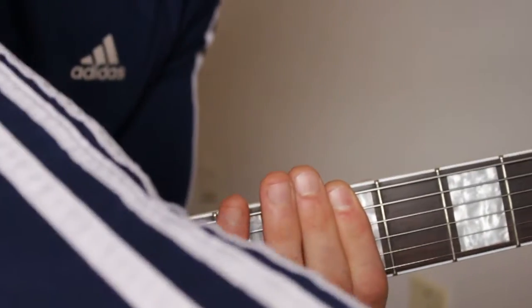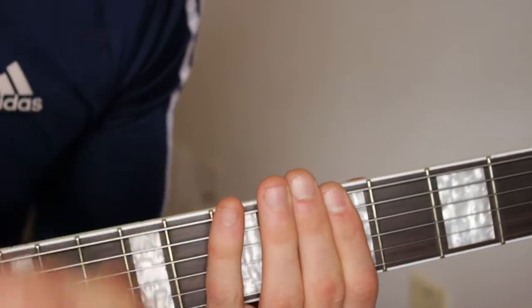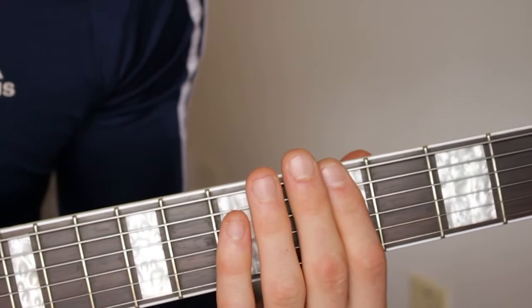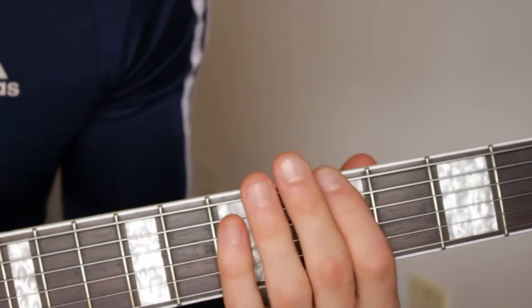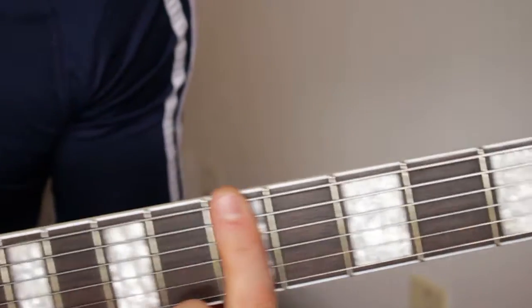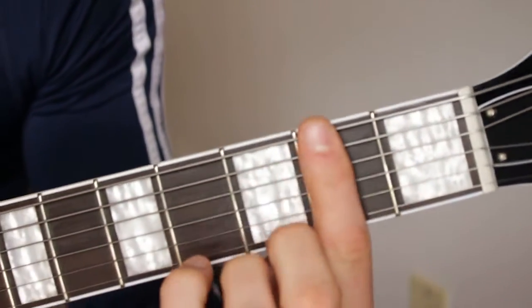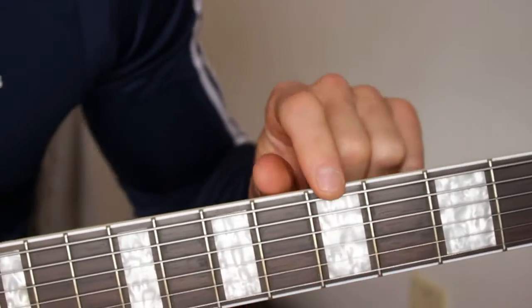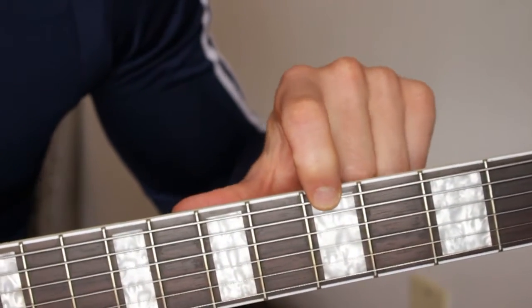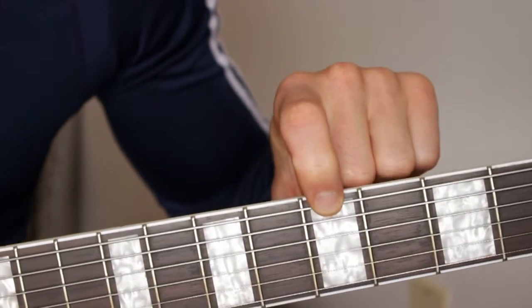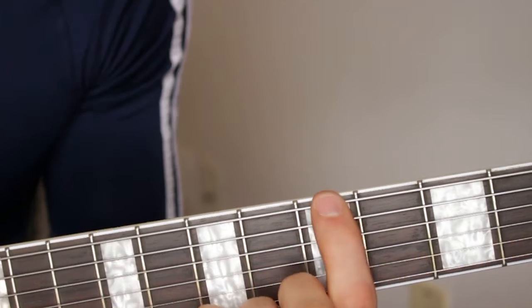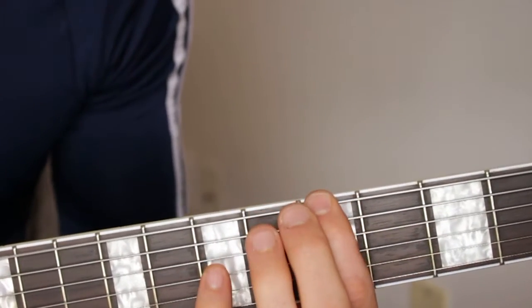So grab your pick, because we're going to take this opportunity to practice our picking technique and learn something new. We're going to start on the 5th fret position. If you look at my headstock, here's 1, 2, 3, 4, and 5. We're going to start on the 5th fret position on the E string because that is our root note. The bass note is A. So this note right here on the E string is A.